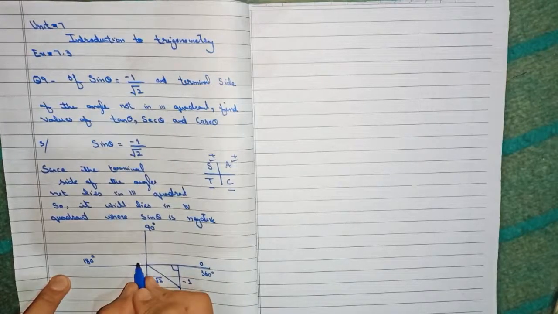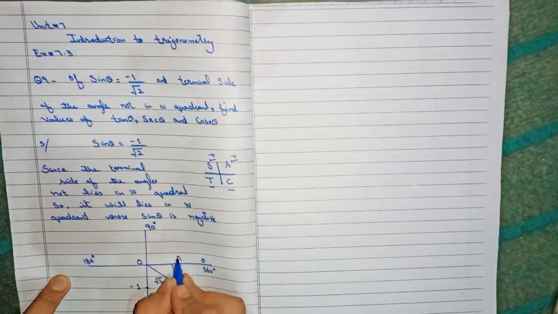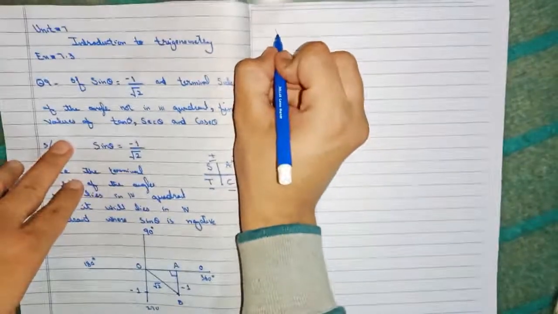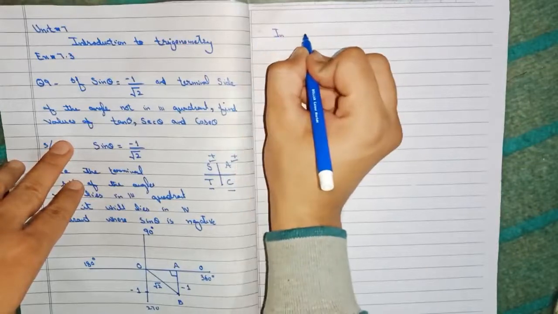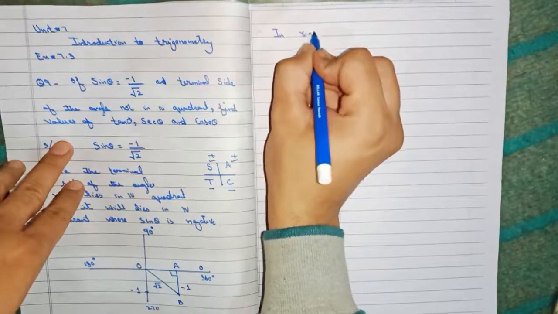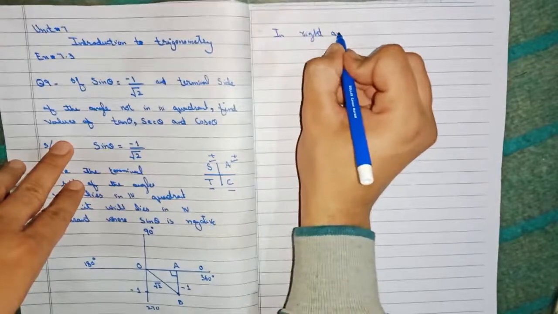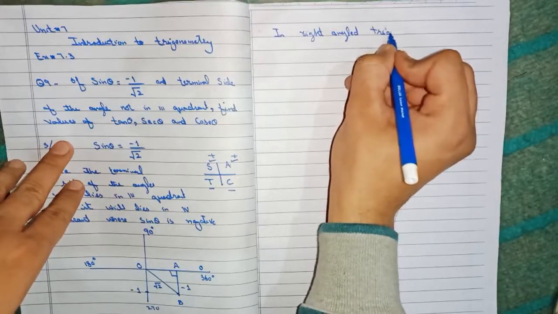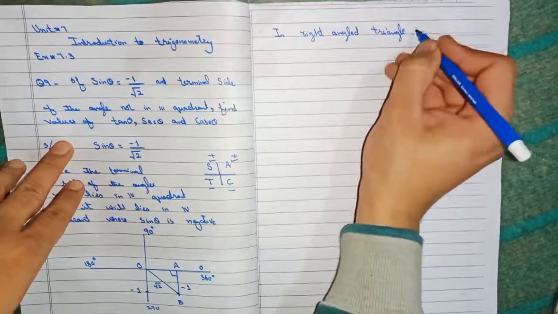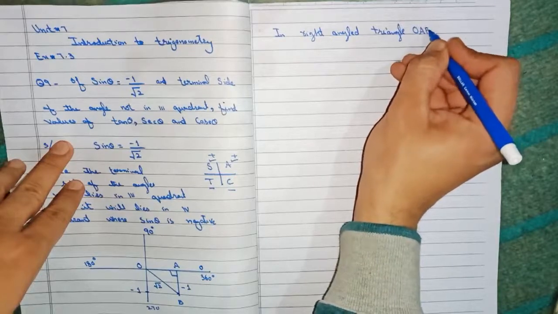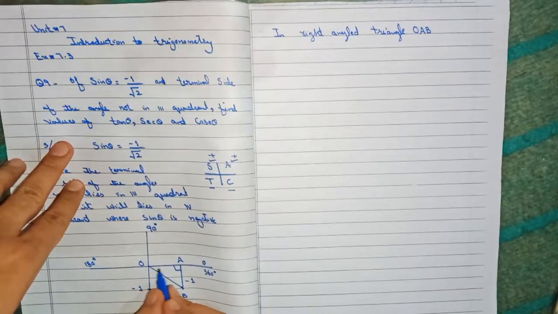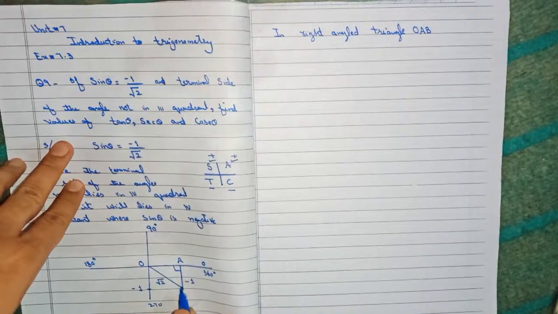If I name it as O, A and B, next you will write in the right angle triangle OAB with measure of 90 degrees at point A. It means the side opposite to the angle A will be the hypotenuse, the side along it will be the base, and the other will be the perpendicular.